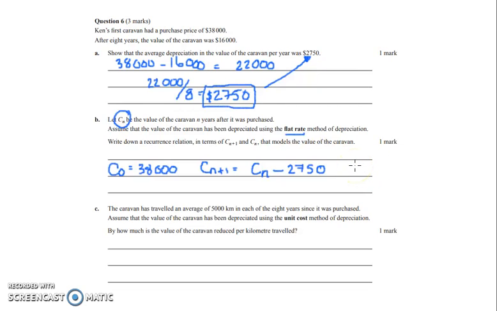So the caravan has travelled a total of 5,000 kilometres in the 8 years since it was purchased. Assuming that the value of the caravan has depreciated using the unit cost method of depreciation, by how much is the value of the caravan reduced per kilometre? So what we're looking at, I'll write over here, is a cost per kilometre. That's what we want to find. That's what the question is asking us, the value of the caravan per kilometre. So we can use this notation here.